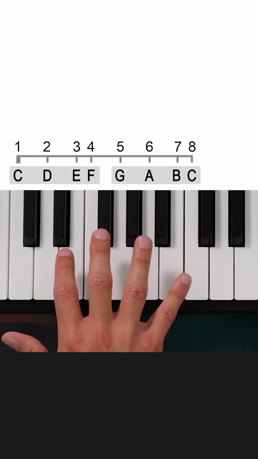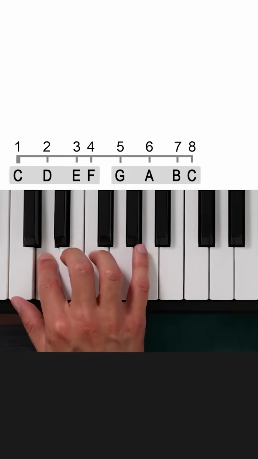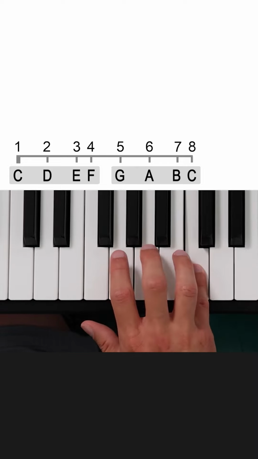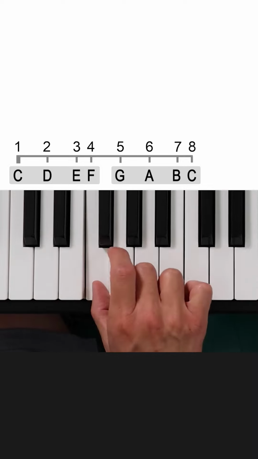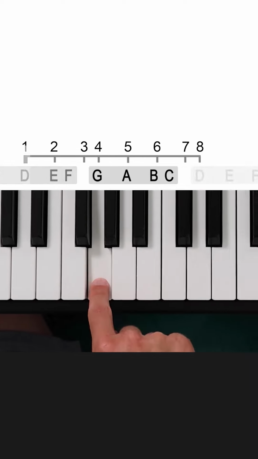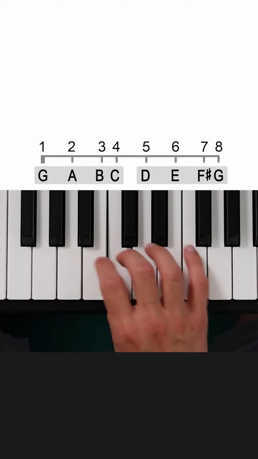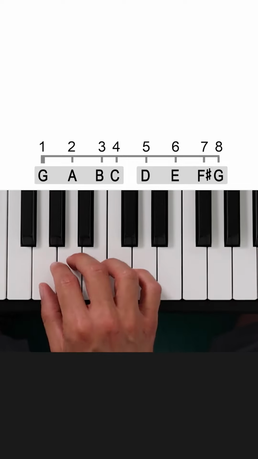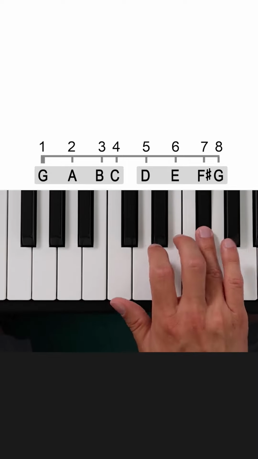Now we can refer to this same note pattern using scale degrees or numbers: 1, 2, 3, 4, 5, 6, 7, 8. Notice how the fifth note of that pattern, 1, 2, 3, 4, 5, is G. And if we play that same pattern of whole steps and half steps starting on G, we get the G major scale. G, A, B, C, D, E, F sharp, G. And using scale degrees, that's 1, 2, 3, 4, 5, 6, 7, 8.